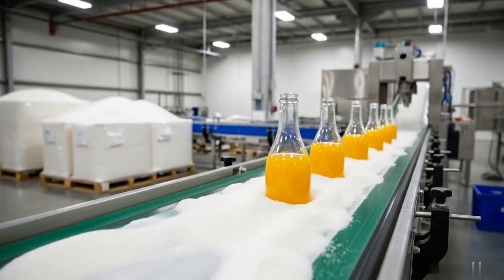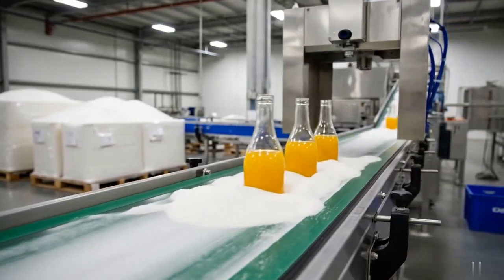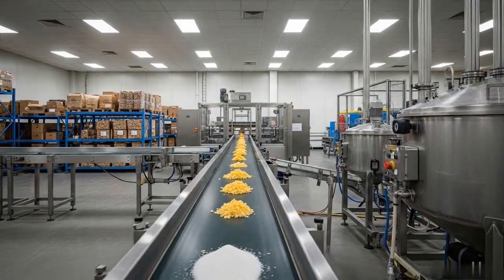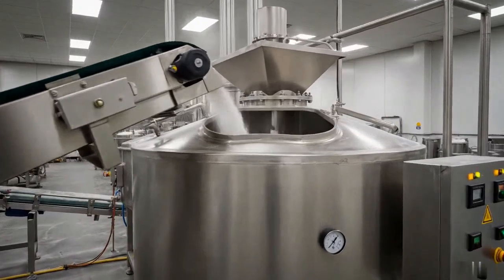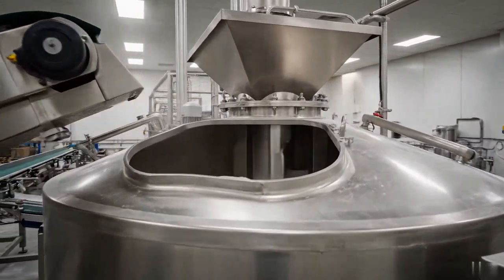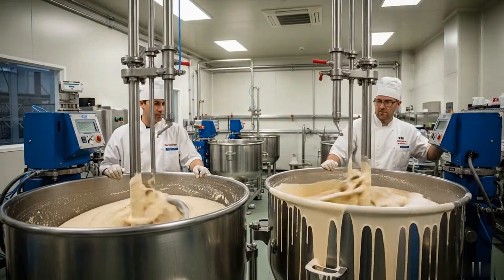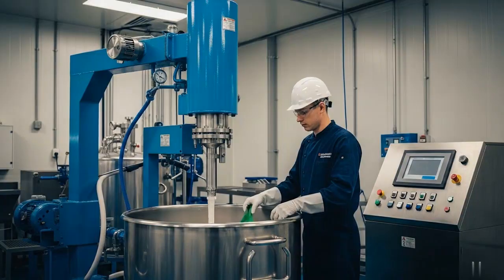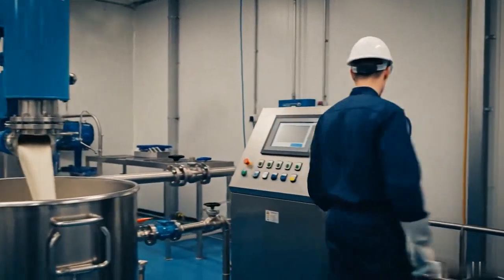Raw materials arrive at the bottling plant. The mixing tank is prepared for the mixture of sugar, corn syrup, and water. The mixture of sugar, corn syrup, and water is prepared in the mixing tank.